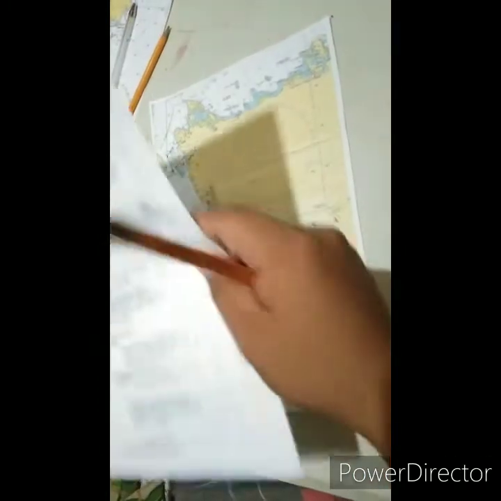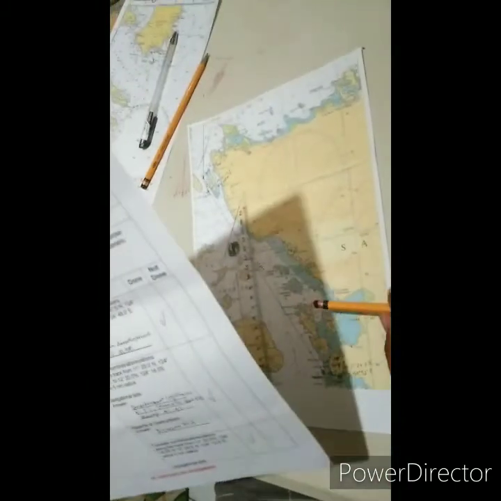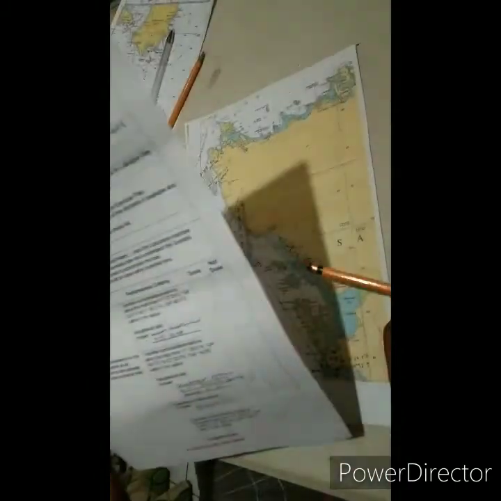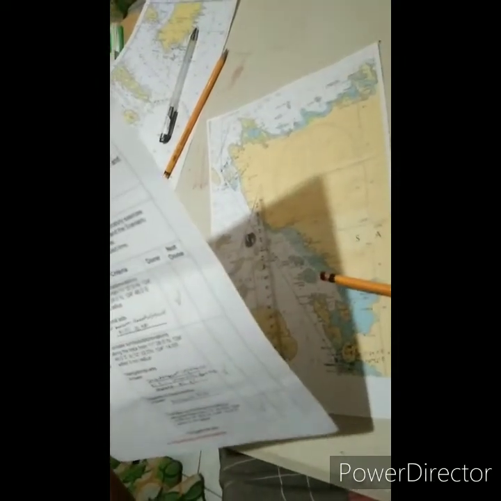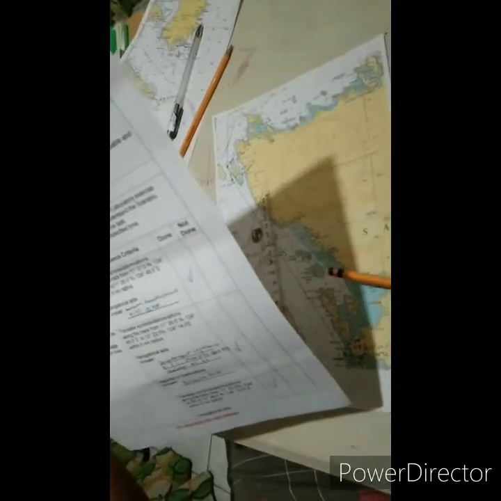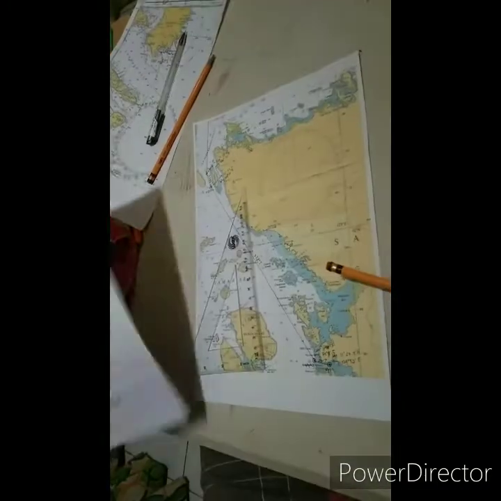Waypoint 1: translate the symbol abbreviation along the track from the latitude, which is 11 degrees 27.5 minutes north, and the longitude, which is 124 degrees 52 minutes east.